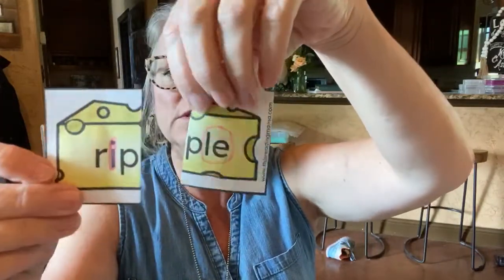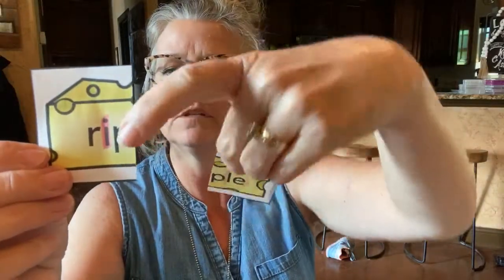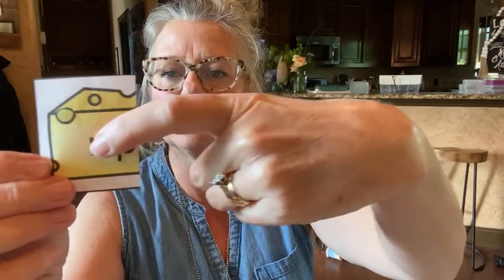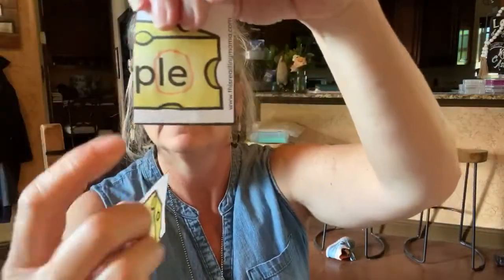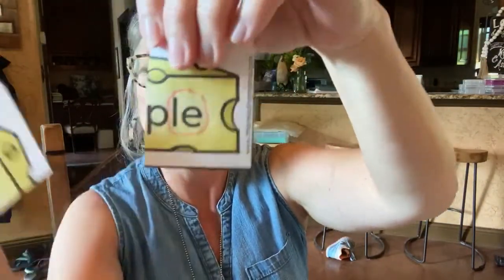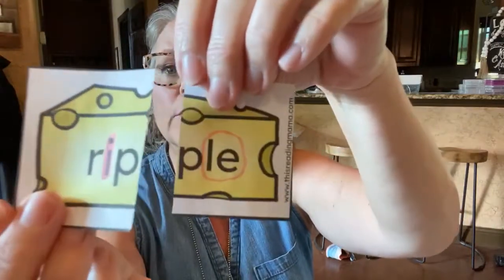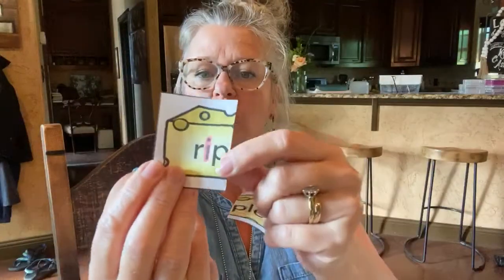2 syllables. This is a closed syllable because the consonant is closing in that little I, so it will be short. Rip, and now we have pull, ripple, ripple, ripple. Okay, now if we were just not familiar with syllables, we could have thought that this would be ripe, ripe. If this was rye with nothing after it, it would be a long vowel, but because we're closed, it's short. All right, let's take a look at another one.